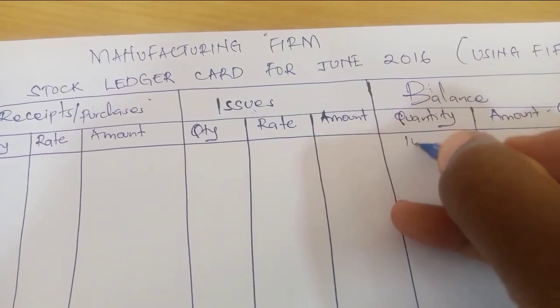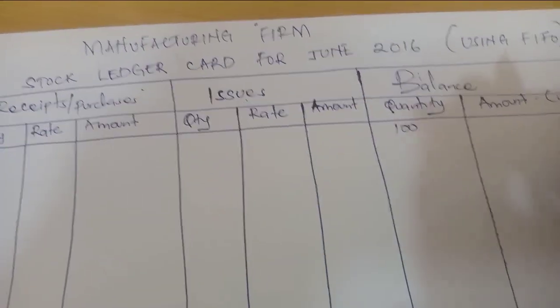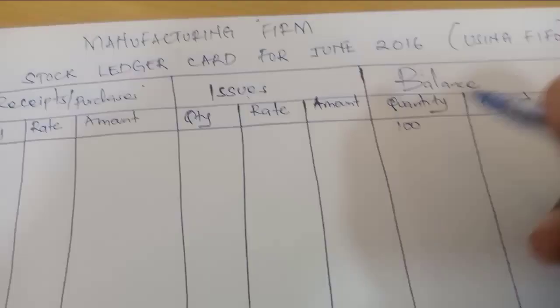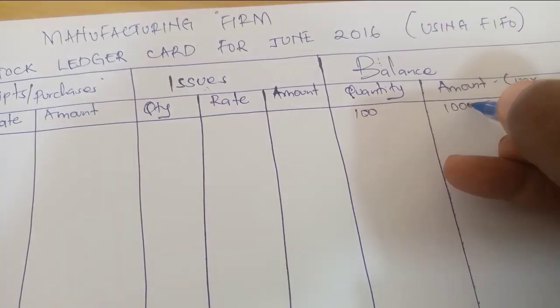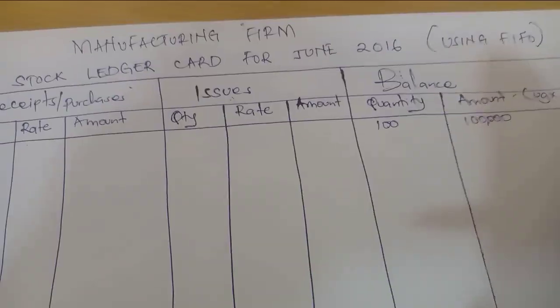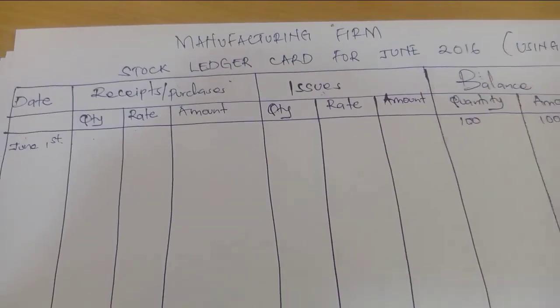The quantity is 100 at 1,000 each. So 100 times 1,000, the amount is going to be 100,000.